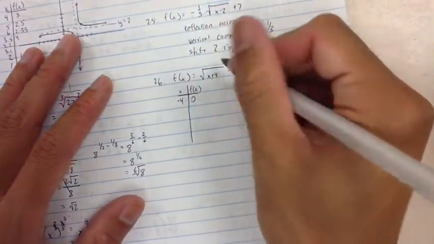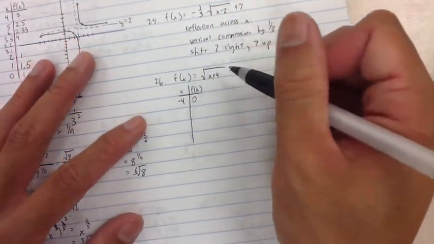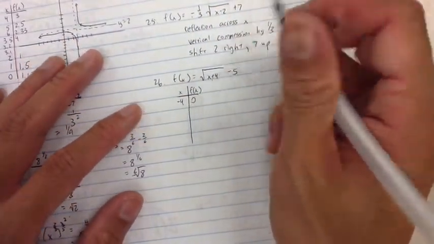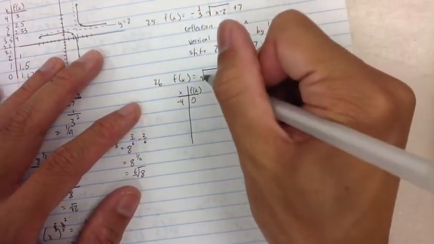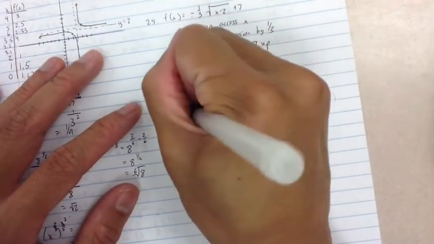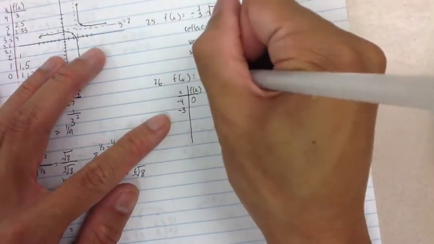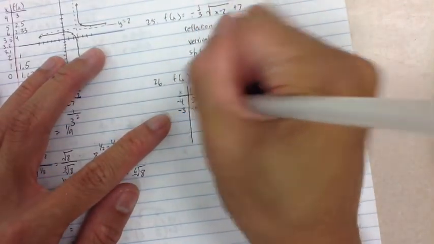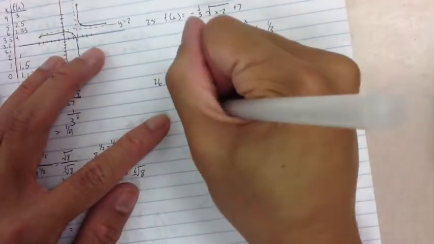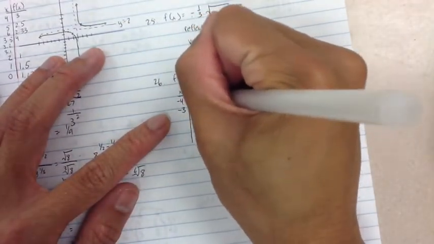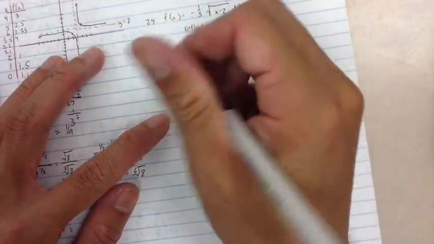The next place, because you're taking square roots, you want to try as many x values as possible that will get you whole numbers. For instance, the square root of 1 is something that I know, so I would put a -3 in. So -3 plus 4 is 1, the square root of 1 is 1, minus 5 is -4. And this is a -5 because 0 minus 5 is -5.